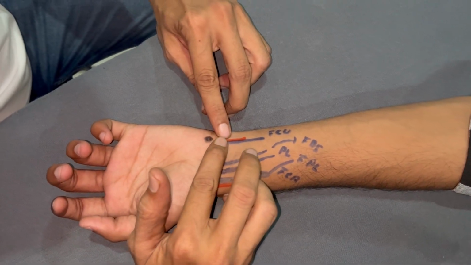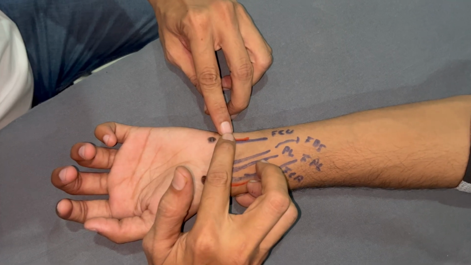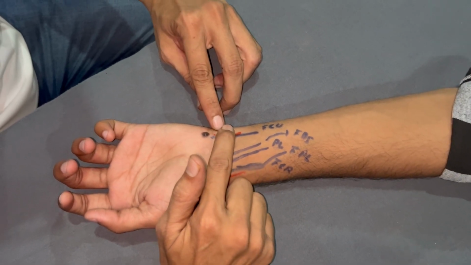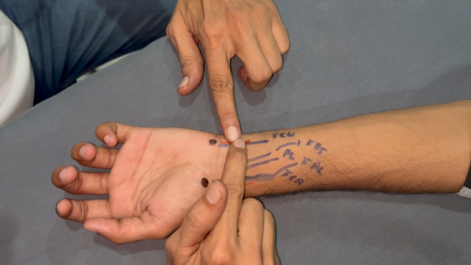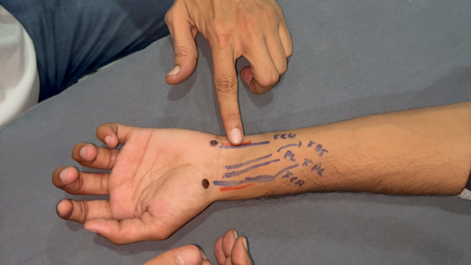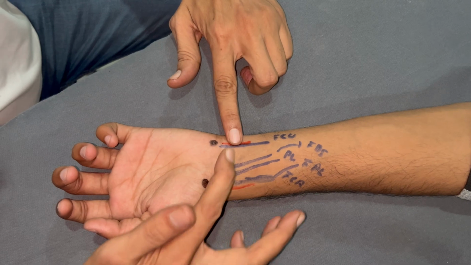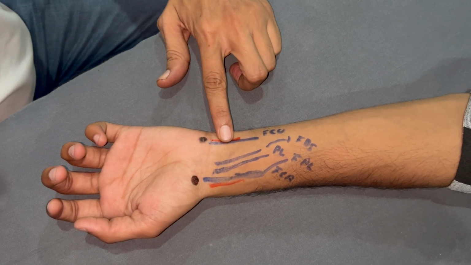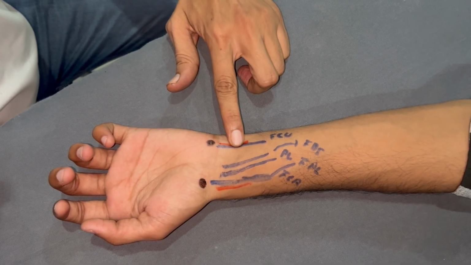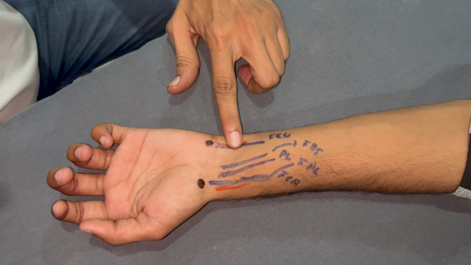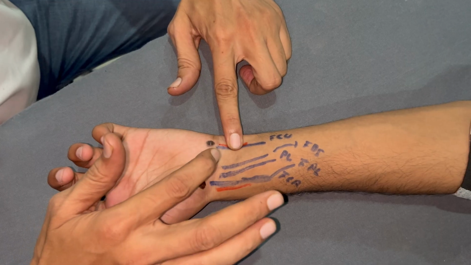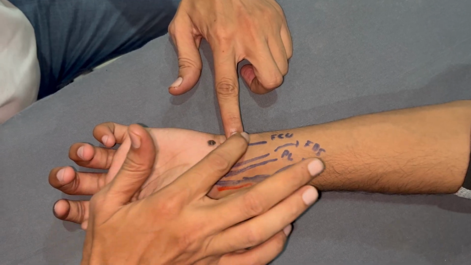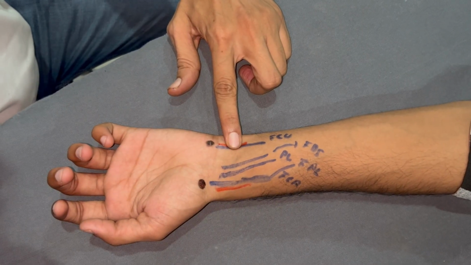Now shift your palpating finger more ulnarly, apply gentle pressure, or only locate your palpating finger pad just adjacent to this tendon and try to identify the knocking of the ulnar artery. So I can feel it over there. This is the location of your ulnar artery.